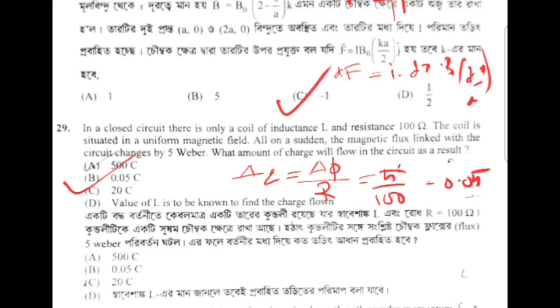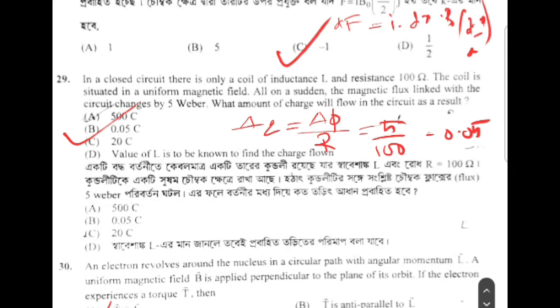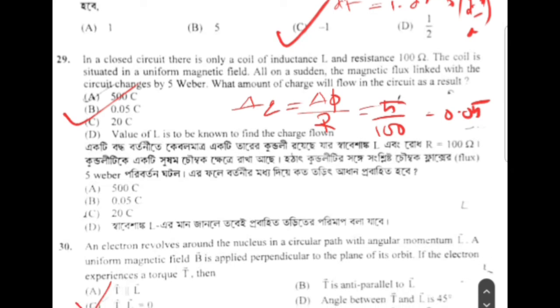Question number 30. An electron revolves around the nucleus in a circular path with angular momentum L. A uniform magnetic field is perpendicular to the plane of the orbit. The electron experiences a torque. Then we know that tau dot L equals 0, because the angle between them is 90 degrees.